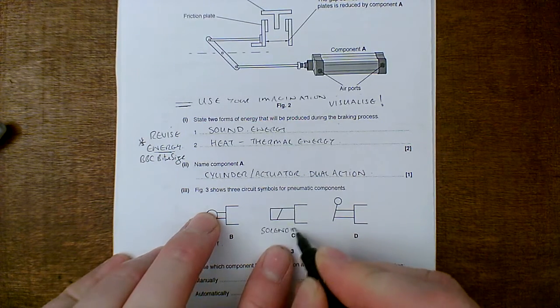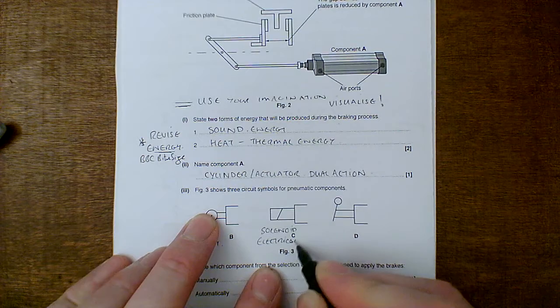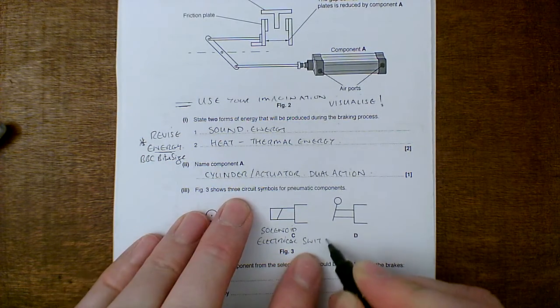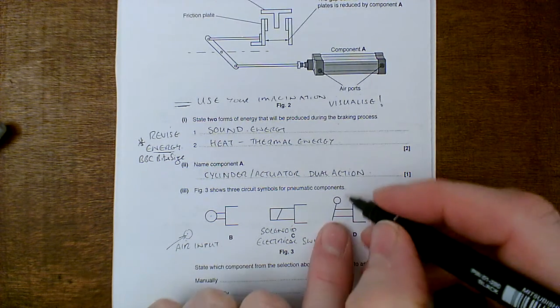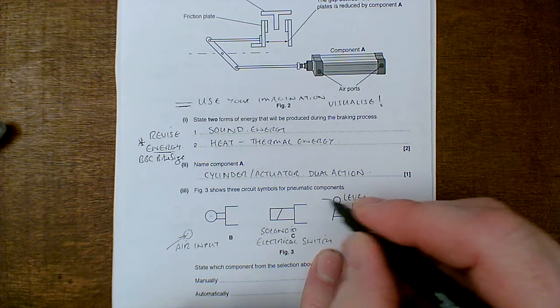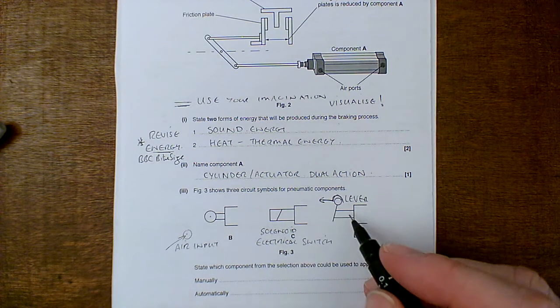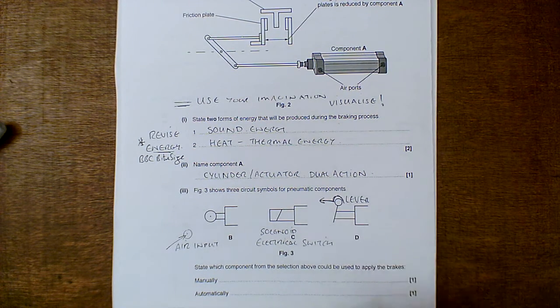This is a solenoid, so it's some sort of electrical switch, and this one's a lever. You can imagine someone's hand pulling on that backwards and forwards.